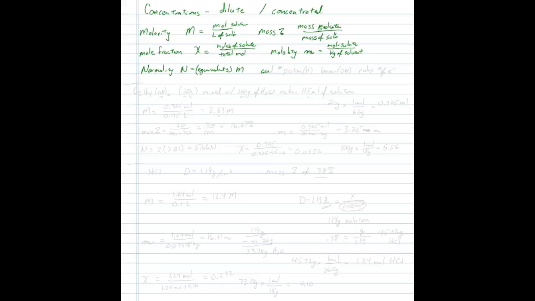If it's an acid, the equivalence is the number of protons, or H's. If it's a base, it's the number of hydroxides. If it's a redox, it's the number of electrons in a balanced equation.